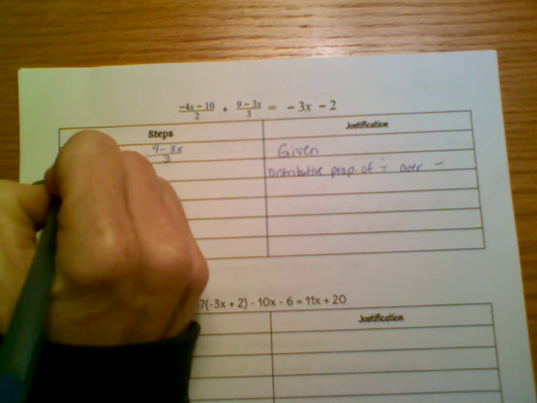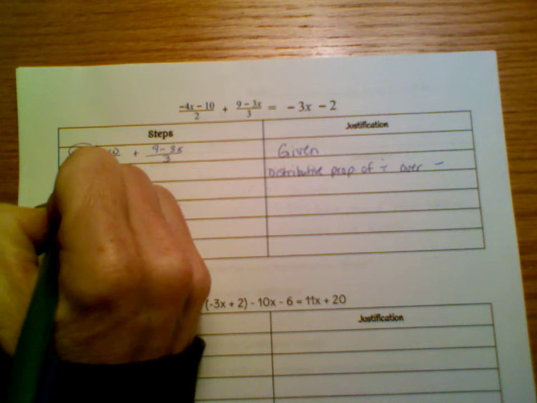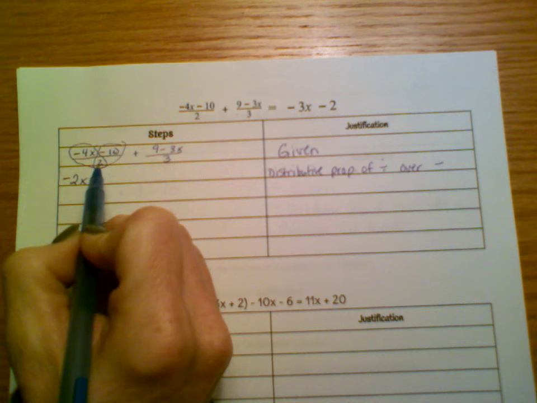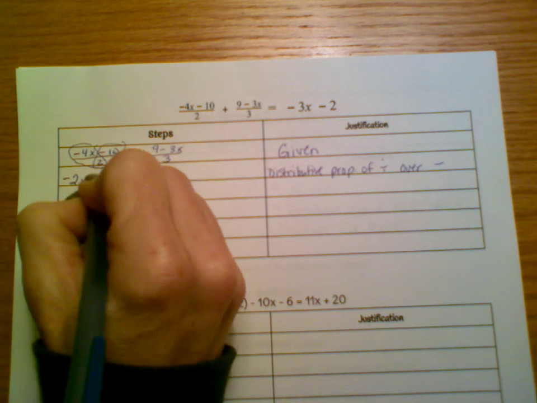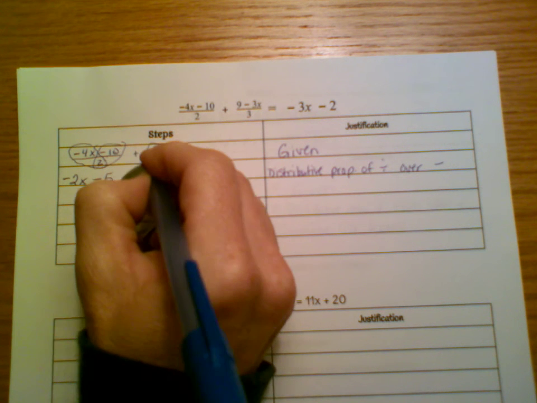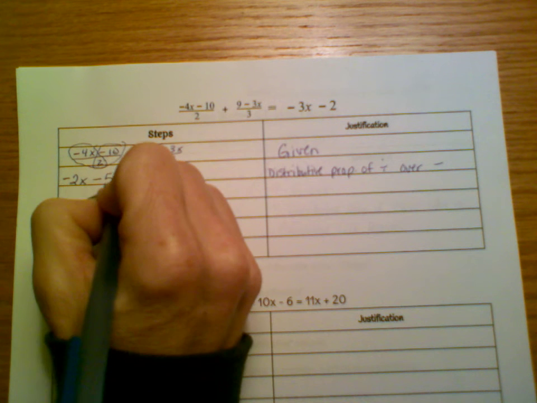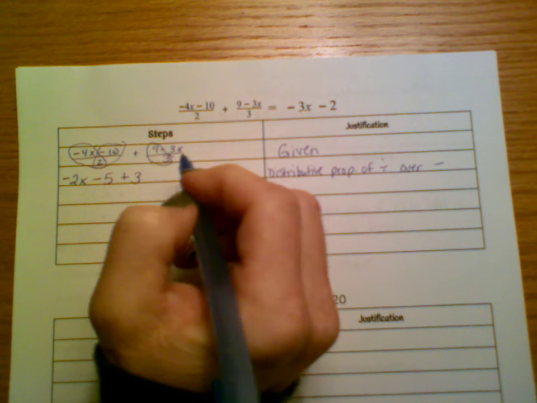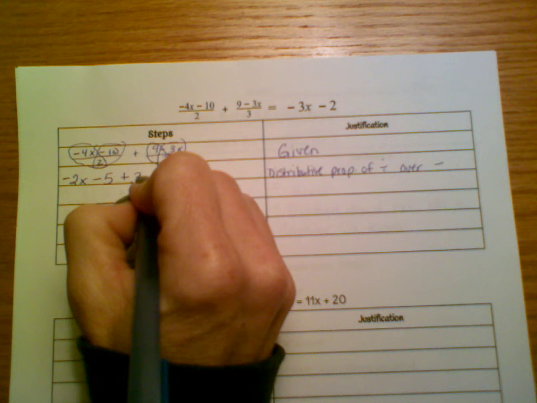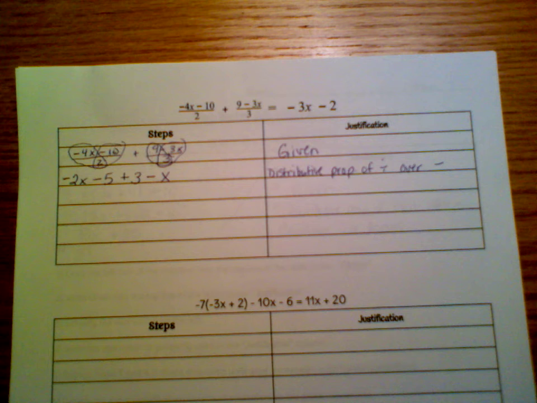So I'm taking negative 4x divided by 2. Negative divided by positive, that gives me negative 2x. Now again, remember, I'm going to see this as negative 10 divided by 2. And negative divided by positive, negative 5. But now I have to do that again here. 9 divided by 3 is positive 3. And now it's negative 3x divided by 3. A negative divided by positive is negative. I get 1x. I don't need to write the 1.